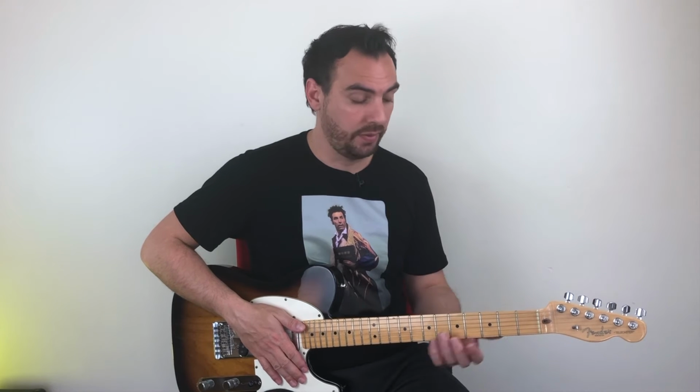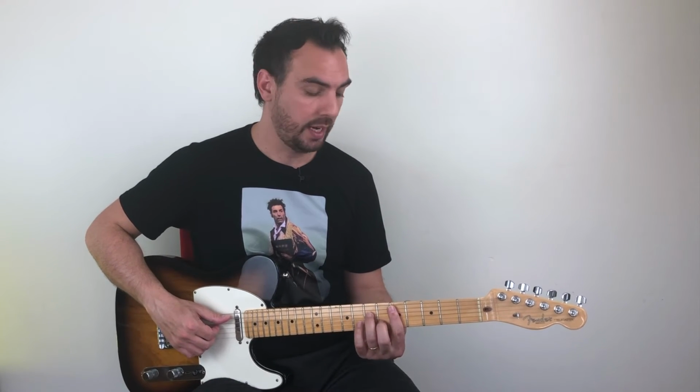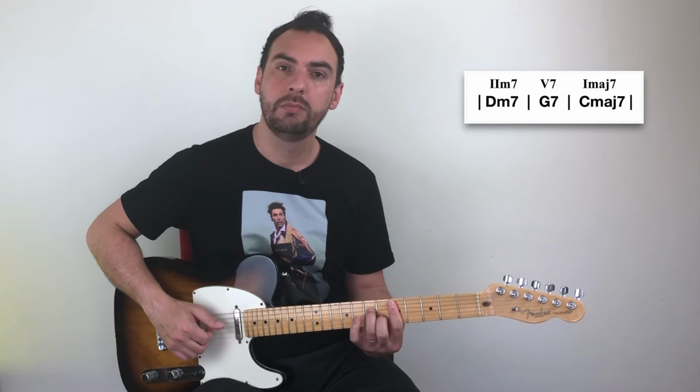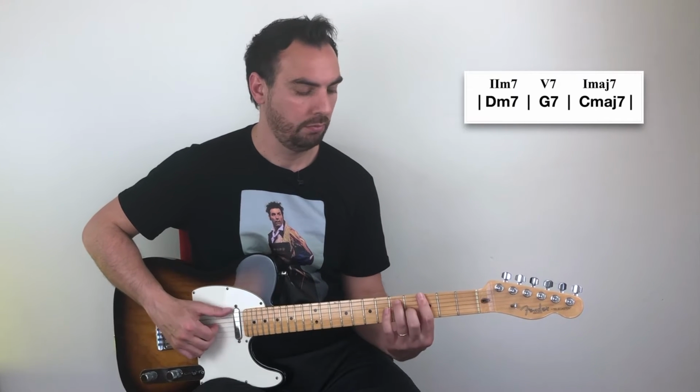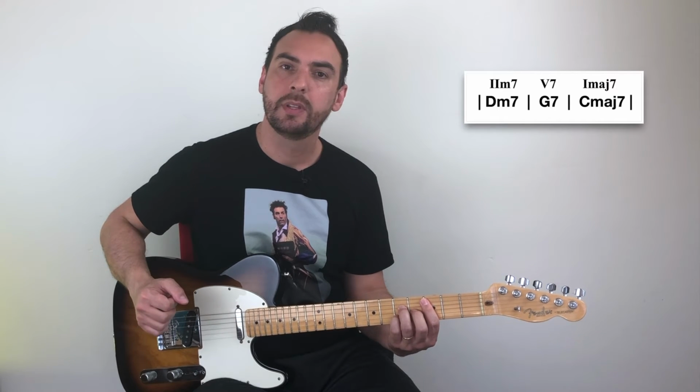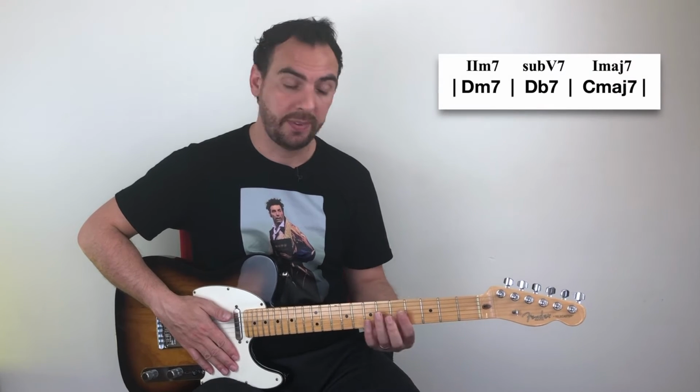Let's see some examples of how we use this chord. Well, the first one, very common, we have here C as a goal. We have this 2-5-1, right? We have G minor, G7, and C. Instead of using the G7, I substitute it with the tritone substitution. I will just use the D flat 7.